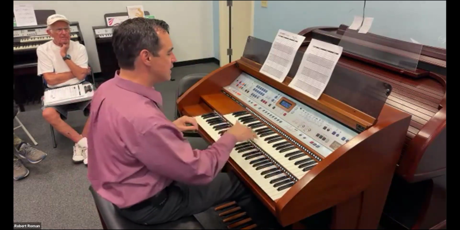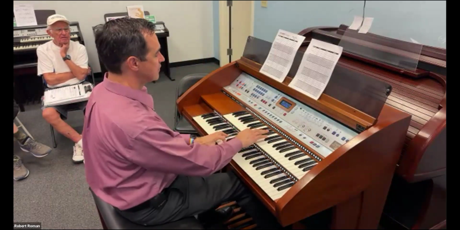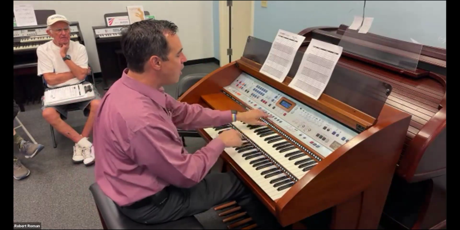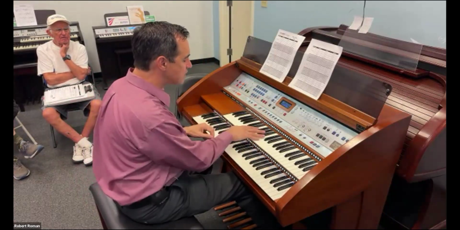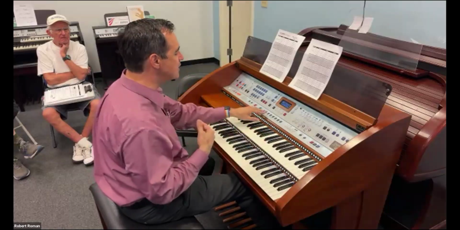So that's what that means. And so forth and so forth. You have all these beautiful Latin sounds or instruments you would find commonly in Latin music.